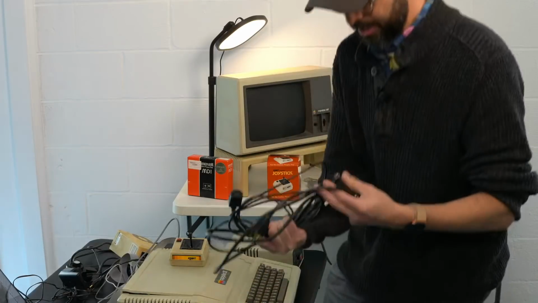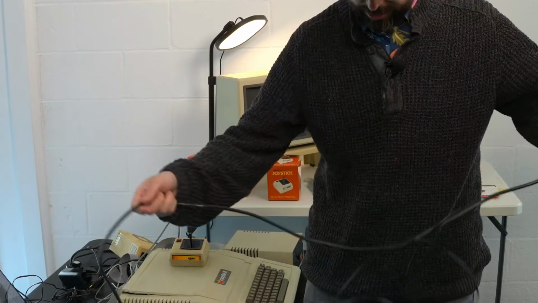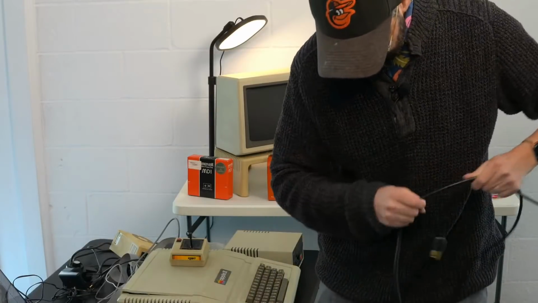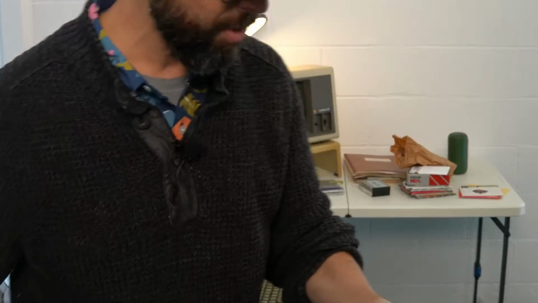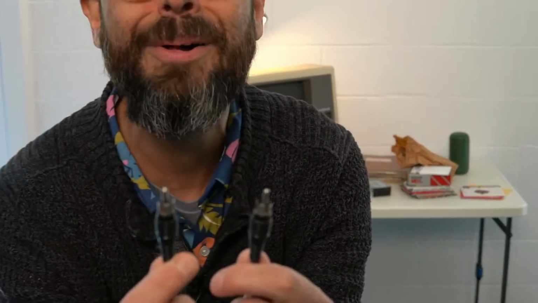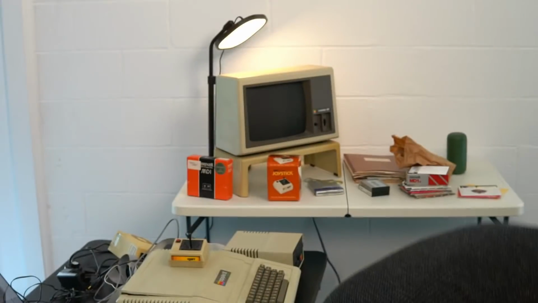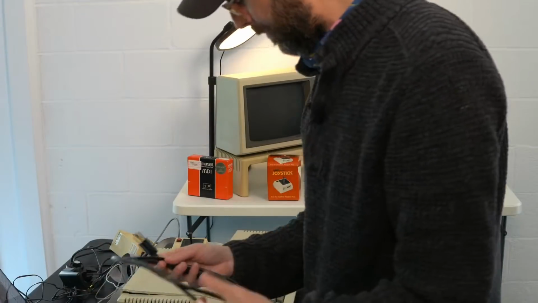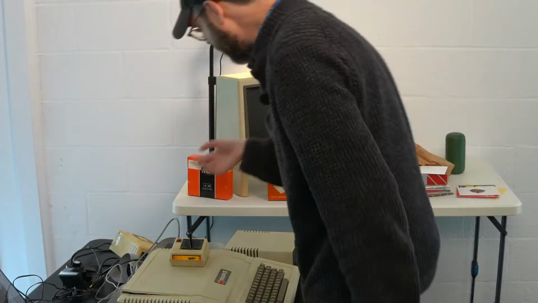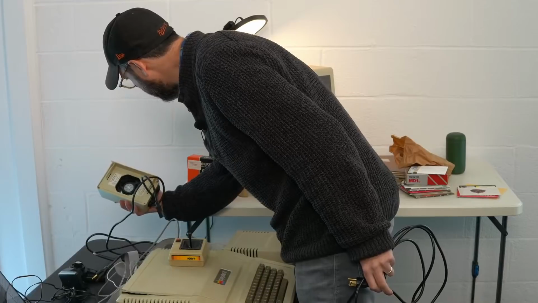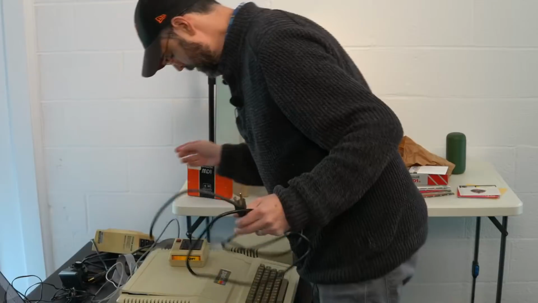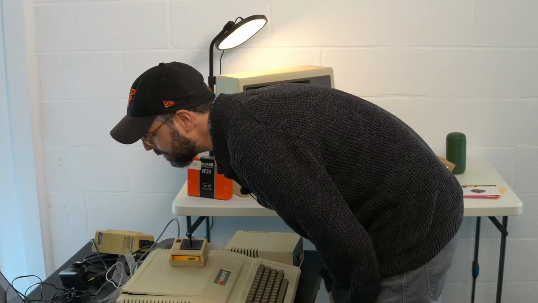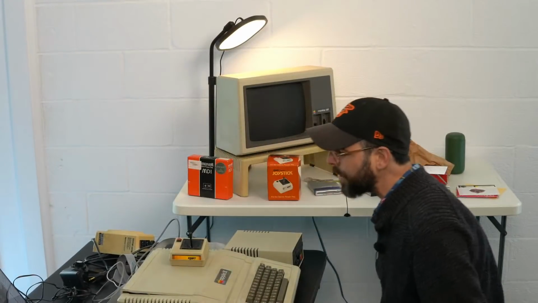This looks like video, right? This has got to be the video. Is this a video cable? This is a video cable. It's an analog video cable. This is another power cord, but I would assume that this is the power cord that goes with it because it's like a whole big box. Game paddles like Atari 2600.